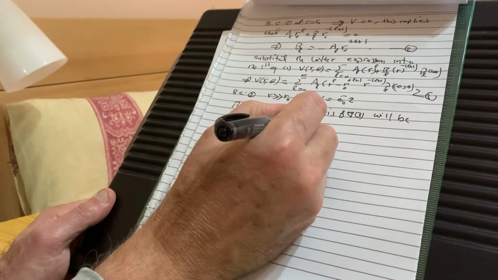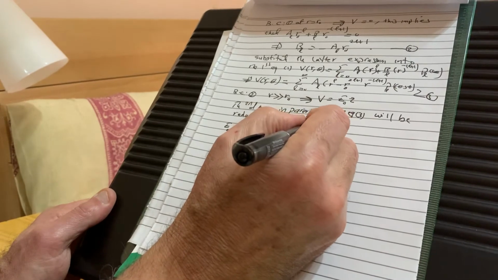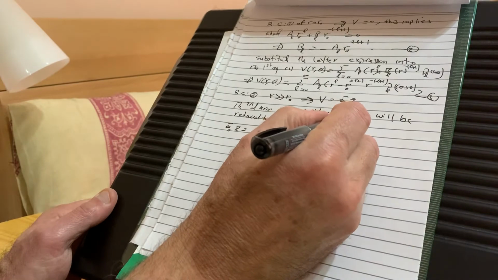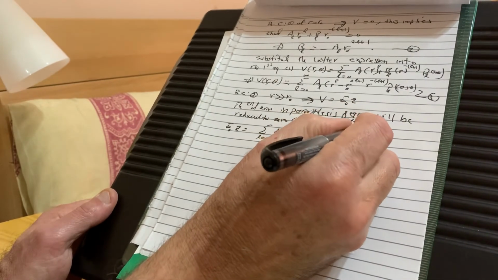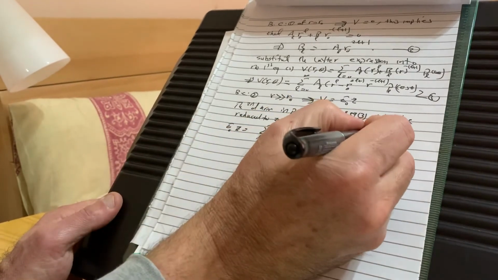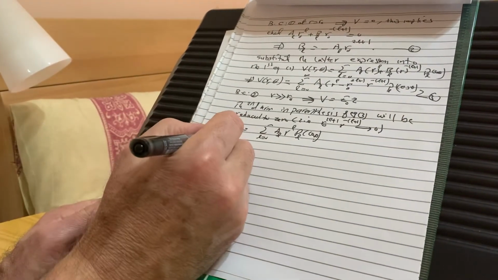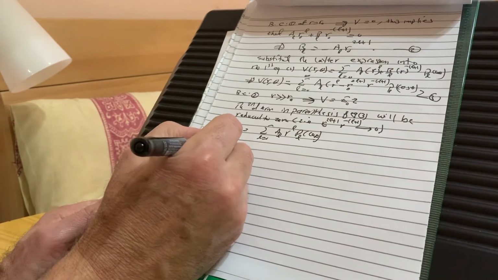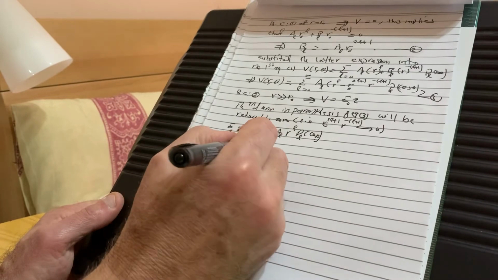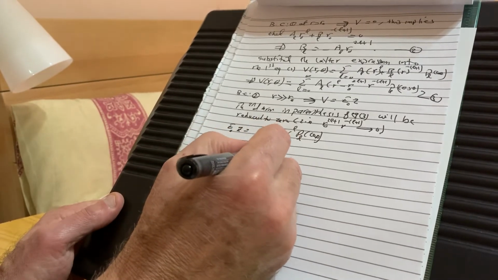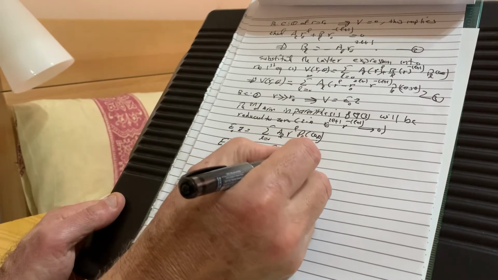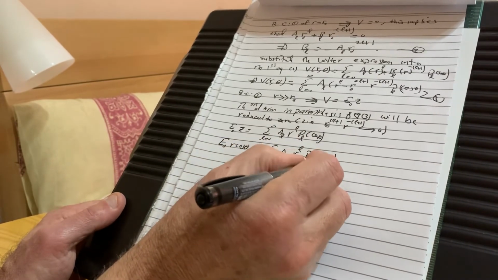This means that r naught to the power 2L plus 1 times r to the power minus (L plus 1) approaches 0, and this gives this result. And here we have E naught z equal to the sum from L equals 0 of AL r to the power L PL of cosine theta. Now z equals r cosine theta, so this can be written as E naught r cosine theta equals the sum from L equals 0 of AL r to the power L PL cosine theta.